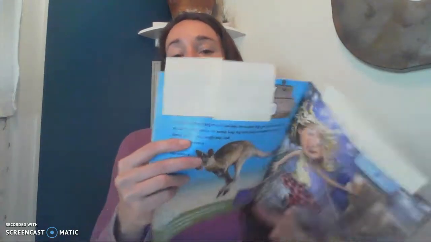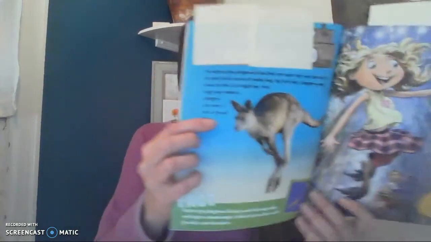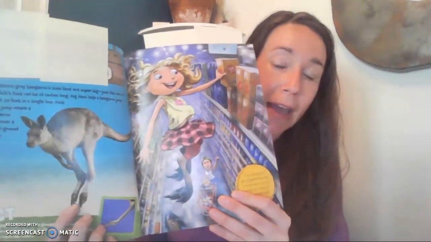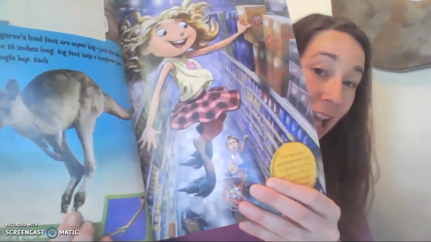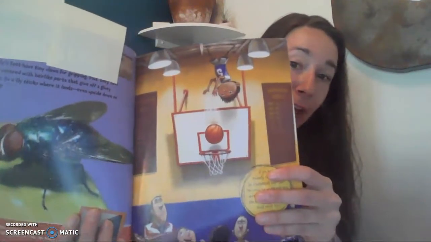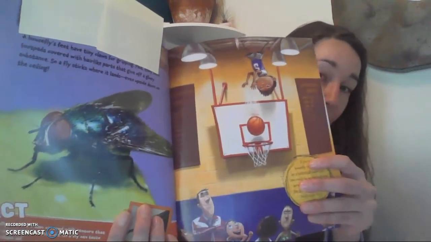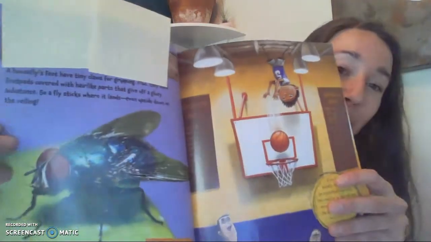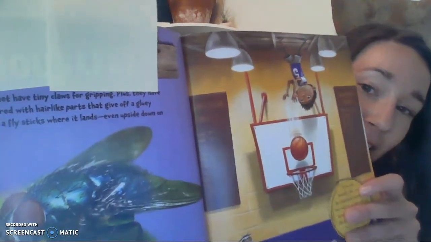So if I'm just kind of skimming this book, this is the first page, and I see a kangaroo, and then on this page, I see a little girl, and she has kangaroo feet. So flipping to the next page here, I have a totally different picture of a horsefly here, and then a little boy, he's all the way up in the corner over here, and he actually has some horsefly feet. So already I know that these are 2 different sections because the pictures change.